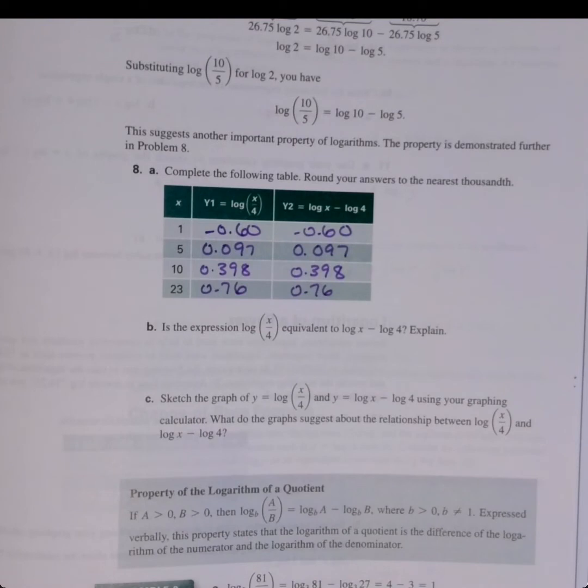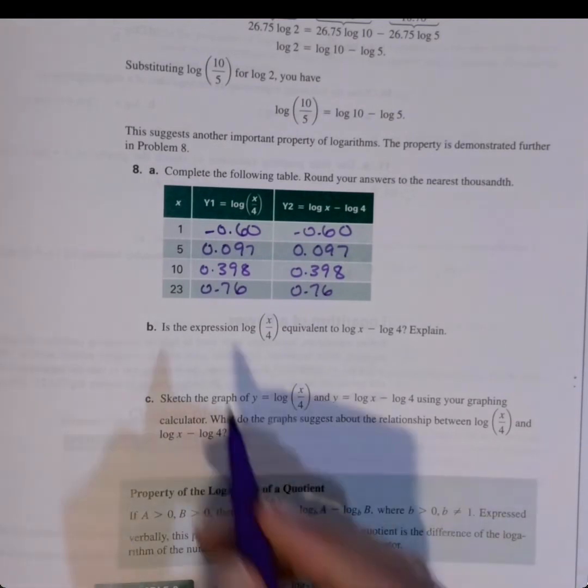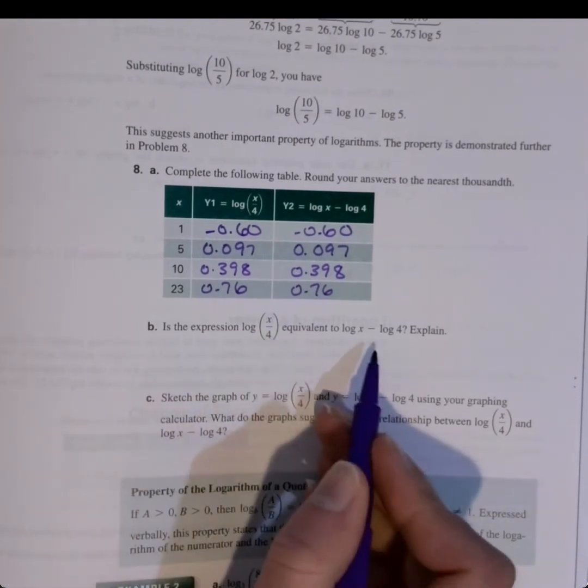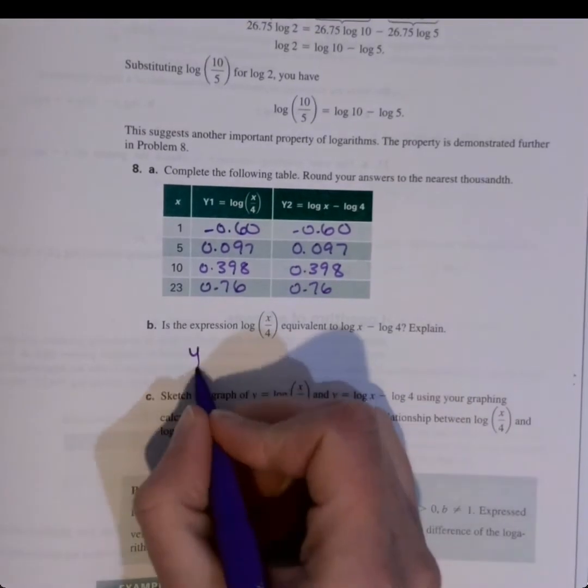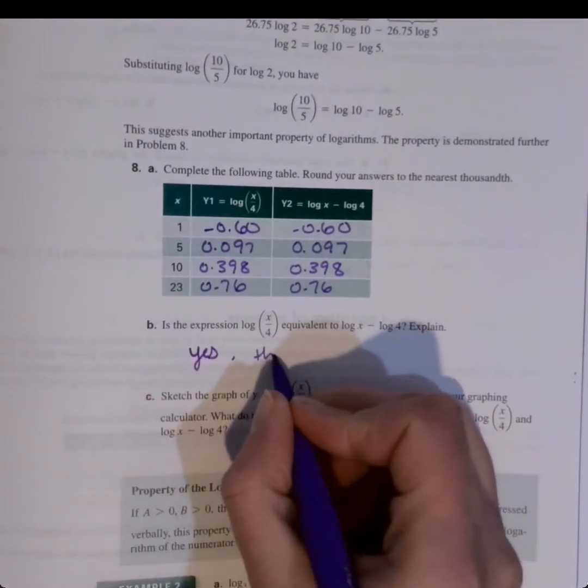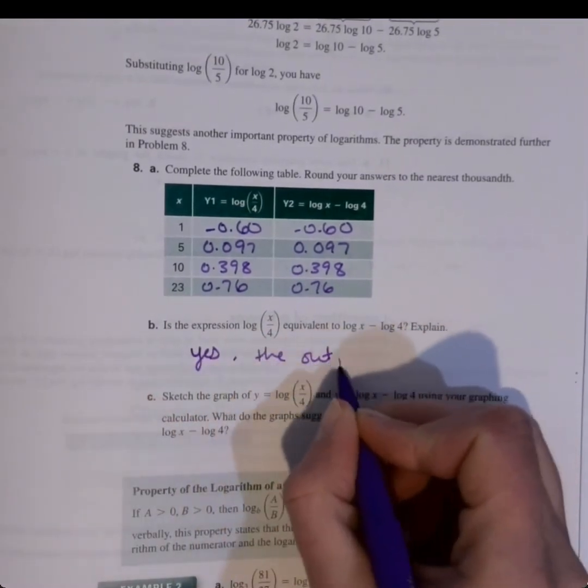Is the expression log of x over 4 equivalent to log of x minus log of 4? Yes, because the outputs are the same for any input.